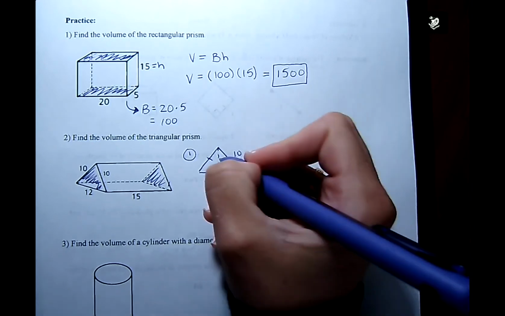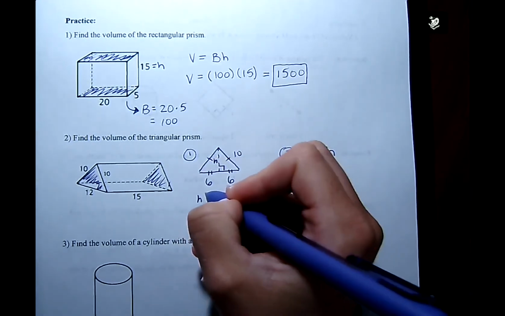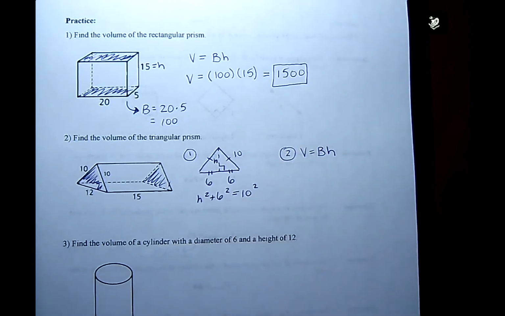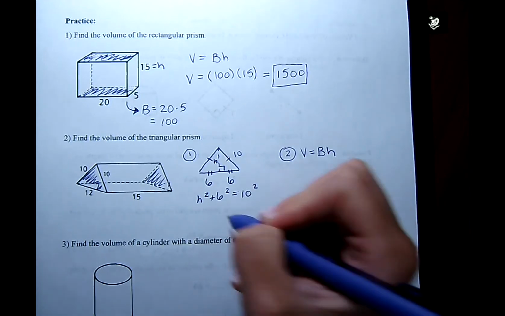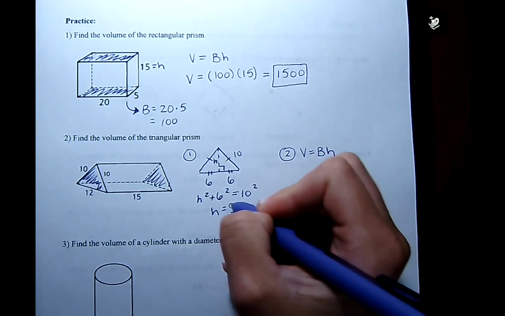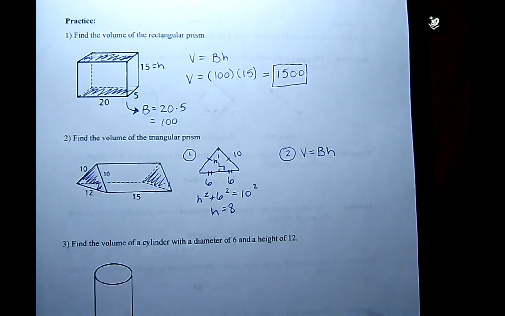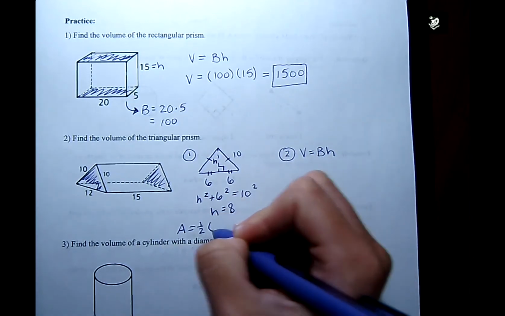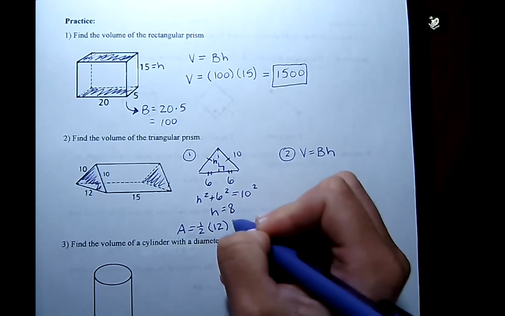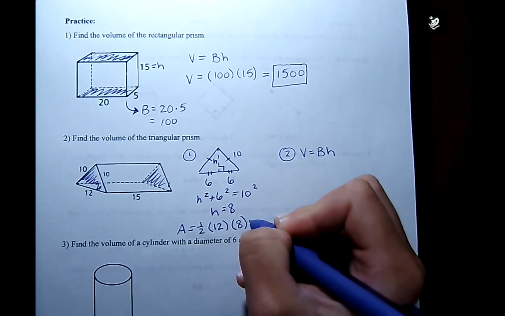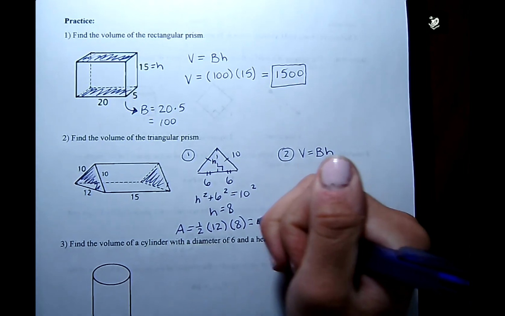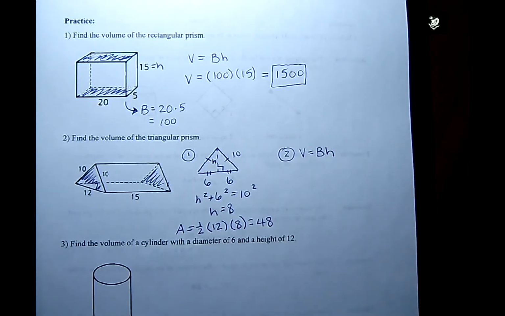So I could do the Pythagorean theorem, h squared plus 6 squared equals 10 squared, in order to find h, or if you know your Pythagorean triples, this is really a 3, 4, 5 in disguise. So h is going to be a length of 8. So my area of my base is going to be 1/2 times my base, which is 12, times my height, which is 8, and that will give me 48 units squared, because that's area.